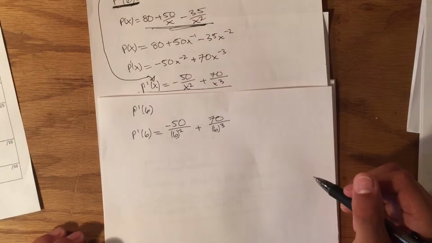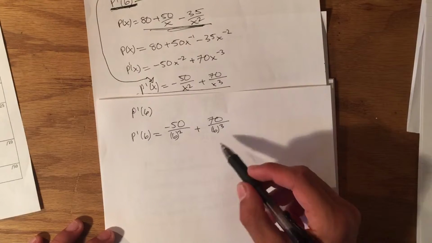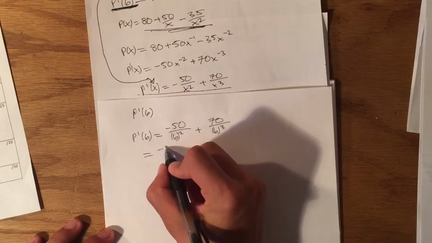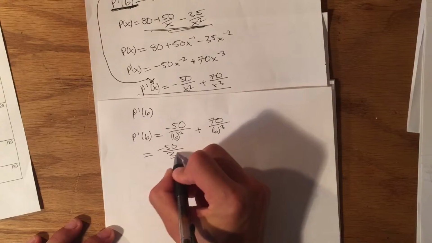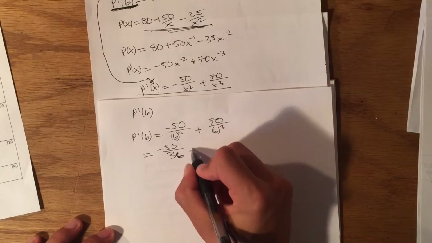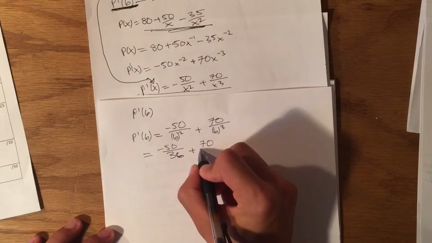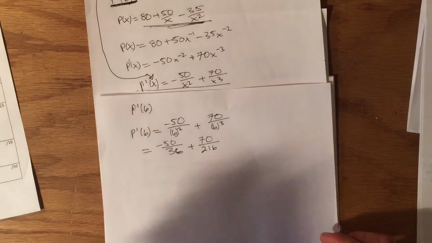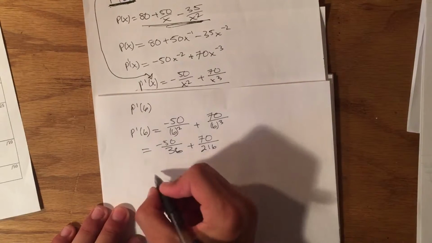All we have to do now is simplify all the way out. That equals negative 50 over 36 plus 70 over 216.